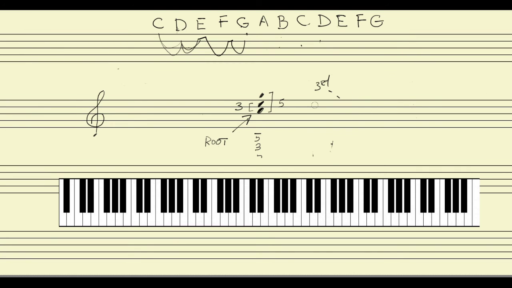Let's just try one more, just to be absolutely sure. And let's do a triad starting on B. We haven't done a triad starting on B yet. So I'm going to go down here to the B below middle C. And again, we're going to think about this as being a third followed by a fifth. So we start on B. Here's B. And we need a third above B.